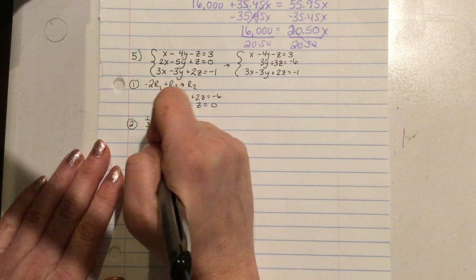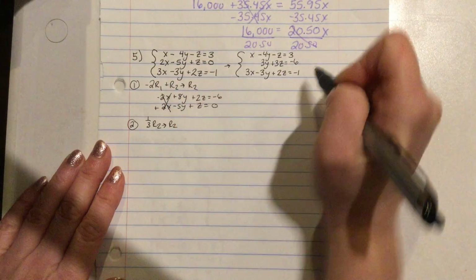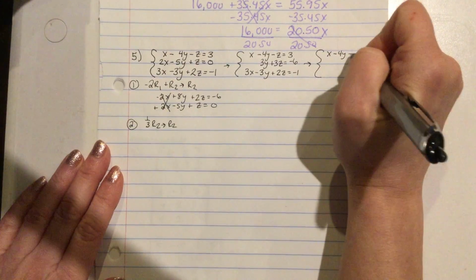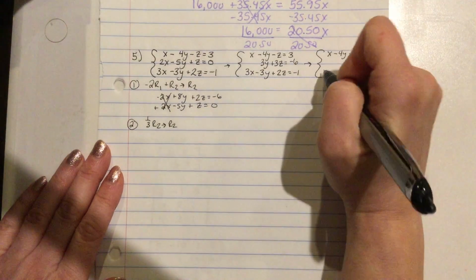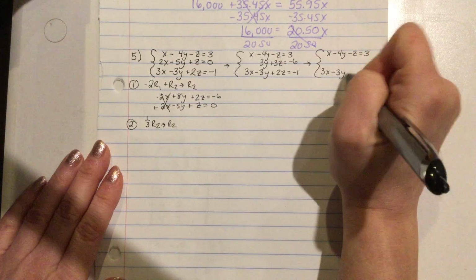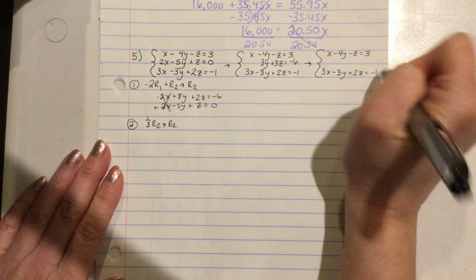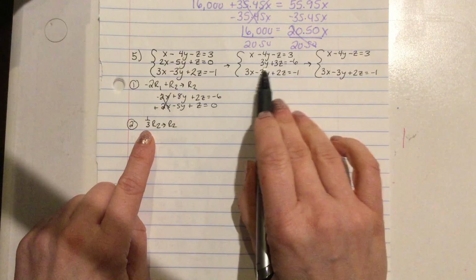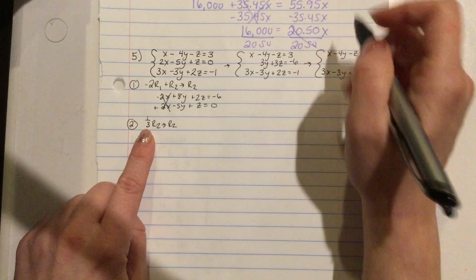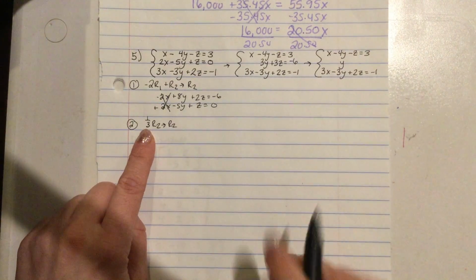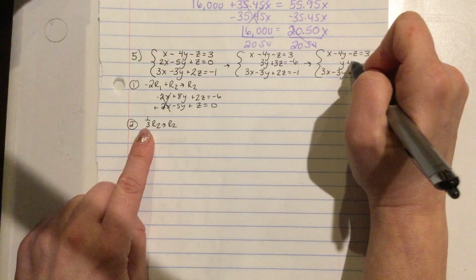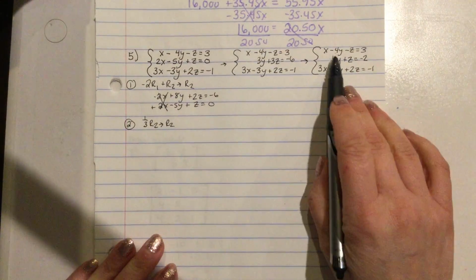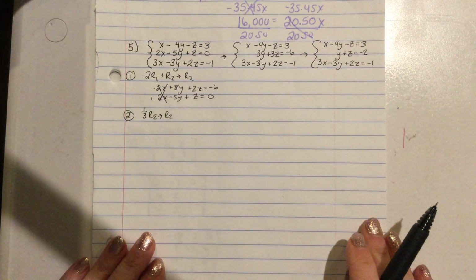If I go 1/3 times row 2 to get a new row 2, my top 2 rows should be ready to go. x minus 4y minus z equals 3, that stays. 3x minus 3y plus 2z equals negative 1, that stays. Now to get my new second row, I'm going to divide everything by 3. 3y divided by 3 is just a 1y. 3z divided by 3, that's just 1z. Negative 6 divided by 3 is a negative 2. So now at this point, the top row and the middle row are ready to go.